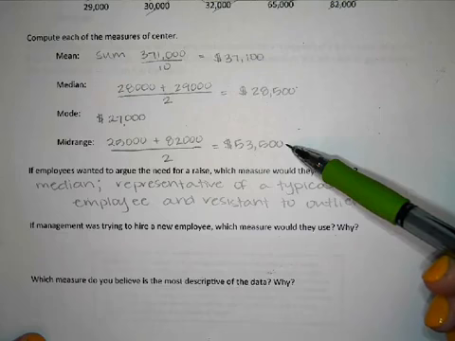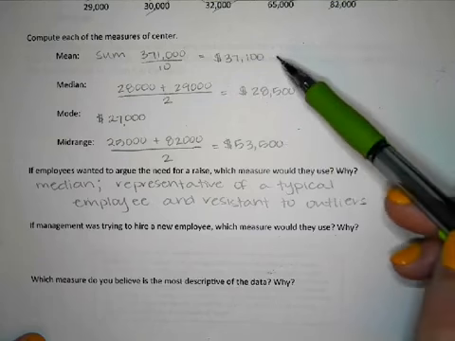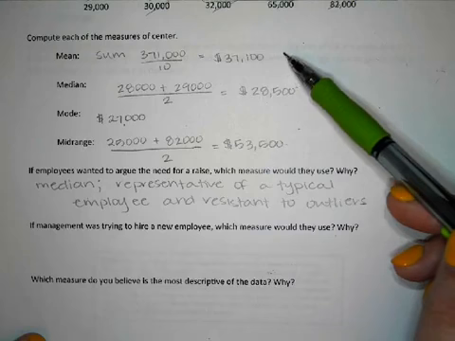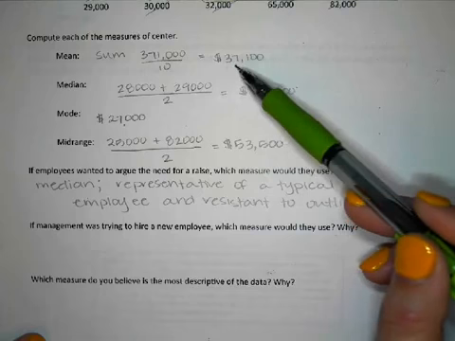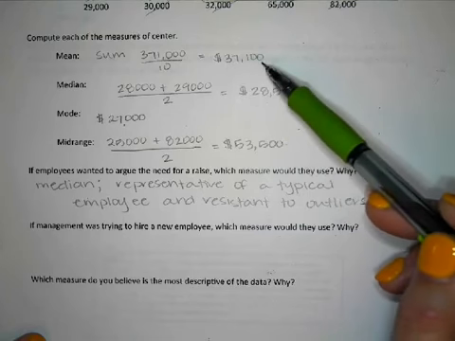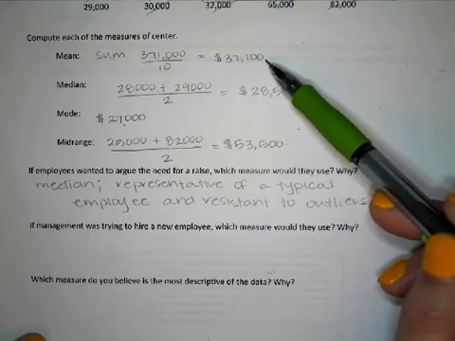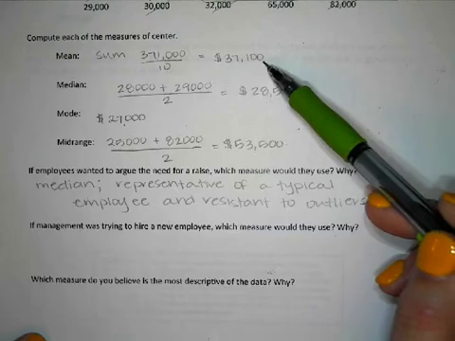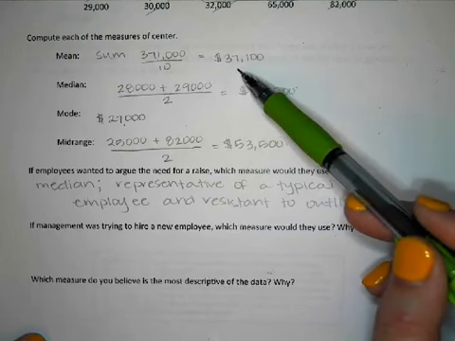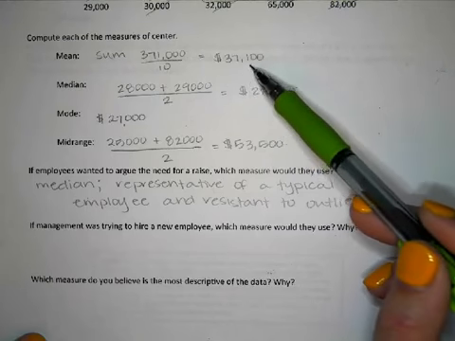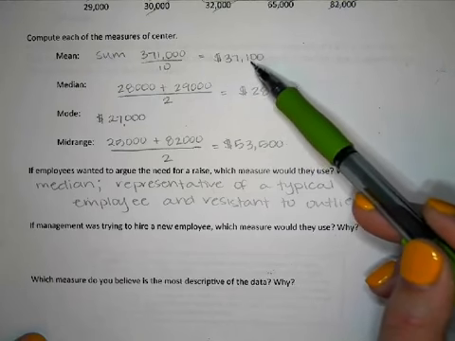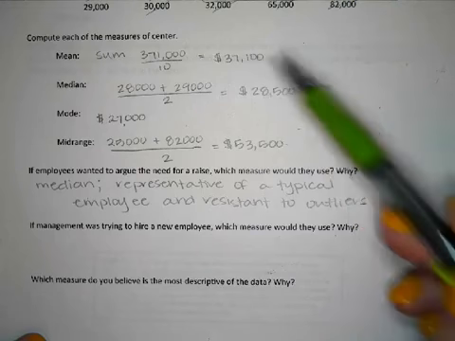So the mean might be a better value to use because it's a little bit higher. More people are going to be interested in applying for the job and interviewing for it. But it's not so high that if they got a lower offer, you couldn't explain it away. You could say, well, you have to be at the company for more years to get a number that high. So I would say probably the mean.